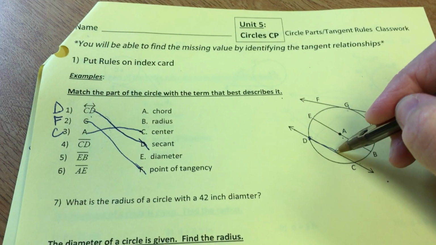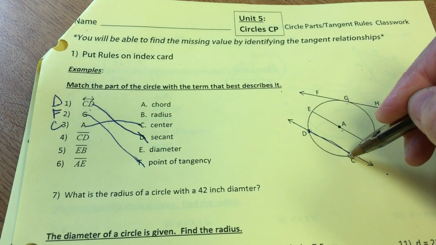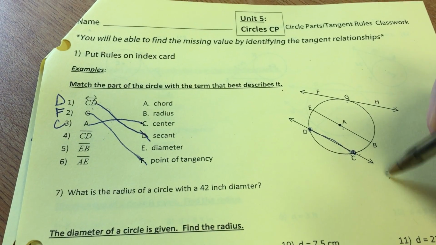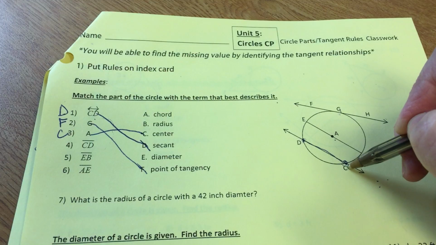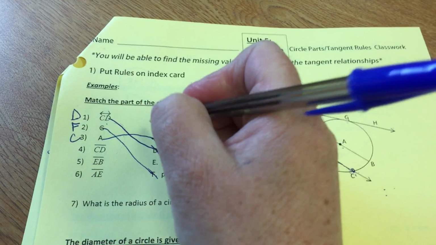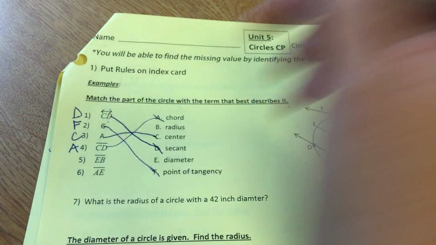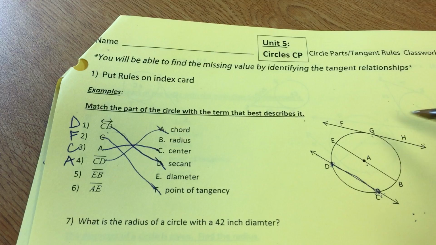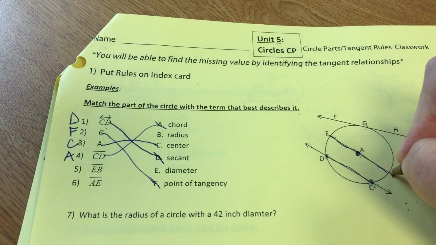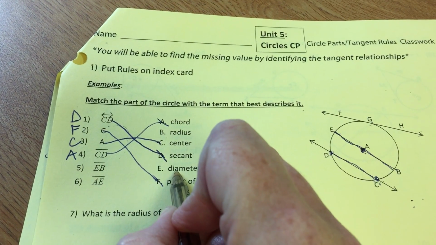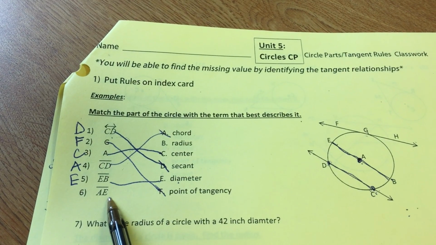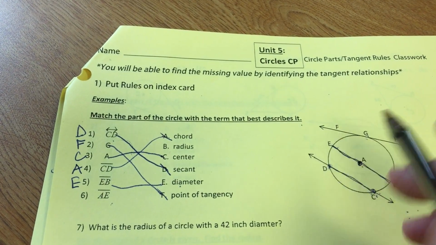Segment CD. Segment CD sits inside of line CD. I know line CD is a secant, so segment CD must be a chord. Chords are segments inside of secant lines. A. So number 4, segment CD is A. Segment EB. Ooh, EB goes through the center of the circle and its endpoints are on the circle. That's your diameter, E. Segment AE. Segment A to E is a radius, B.